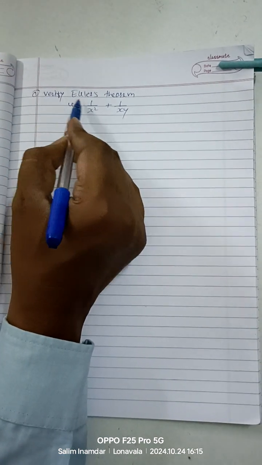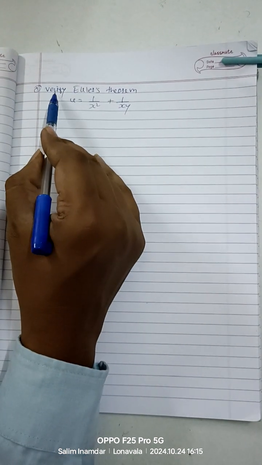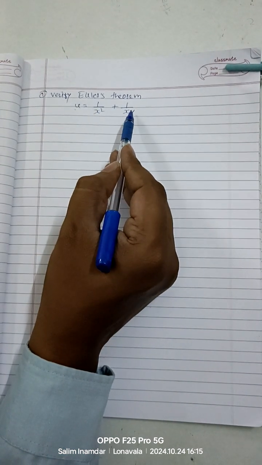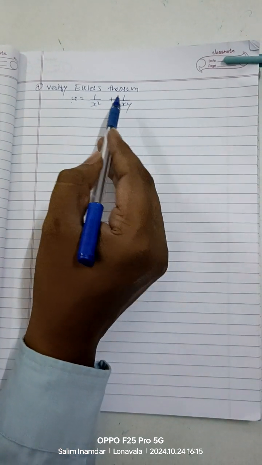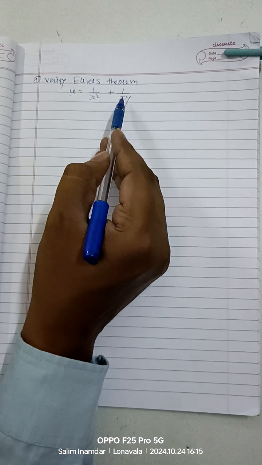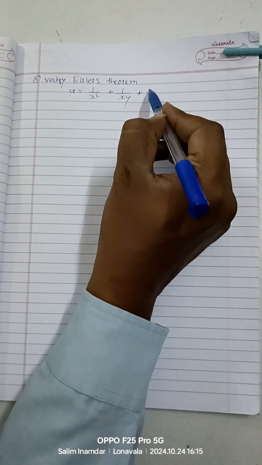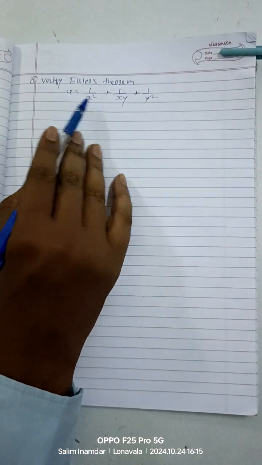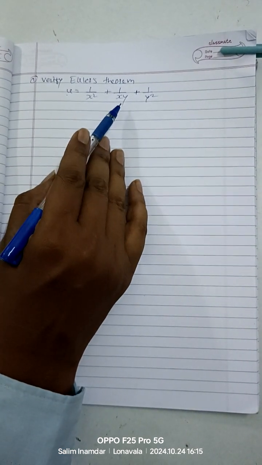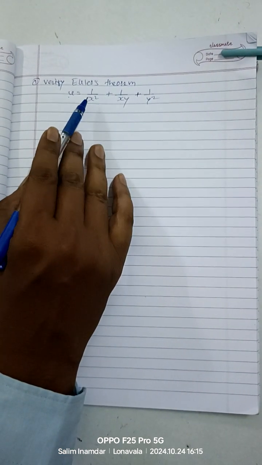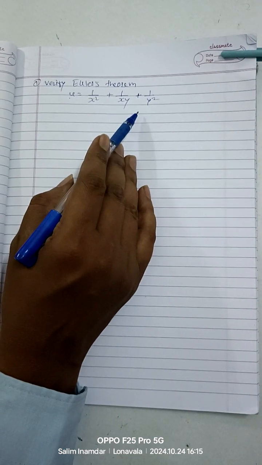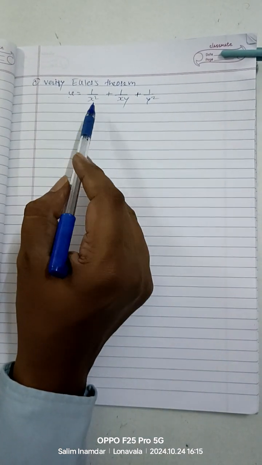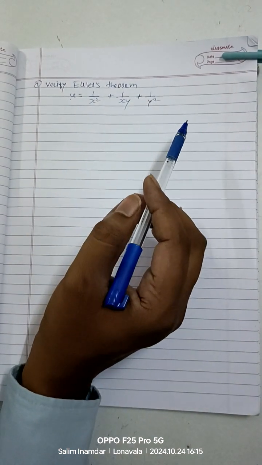So we got the question, first category of question, verify Euler's theorem. The function is given, u as a function of x and y is given here, 1 upon x square plus 1 upon xy. For symmetry we will write 1 upon y square as well. Now for this question we have to verify Euler's theorem. To verify Euler's theorem, first of all we have to check whether the given function is homogeneous or not. Can you tell me whether the given function is a homogeneous function?